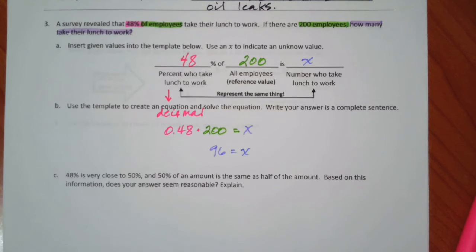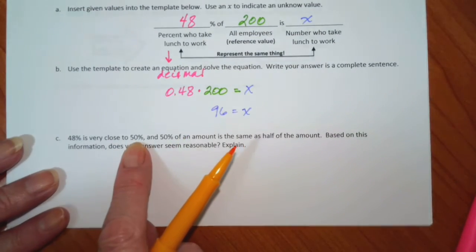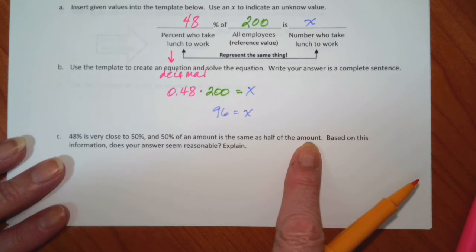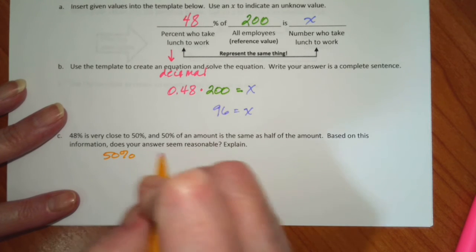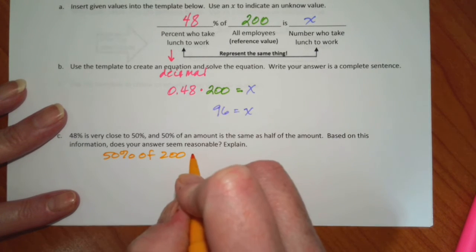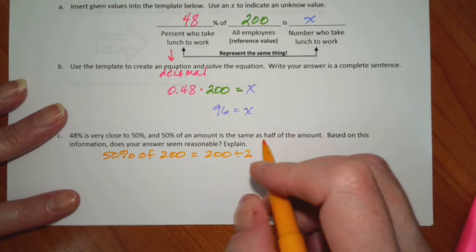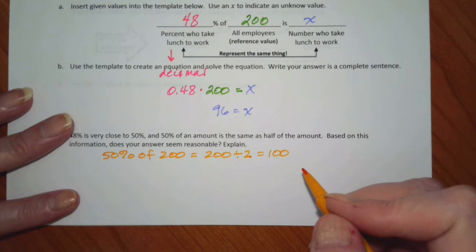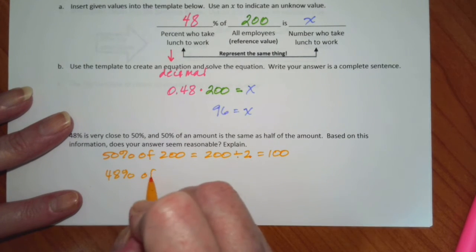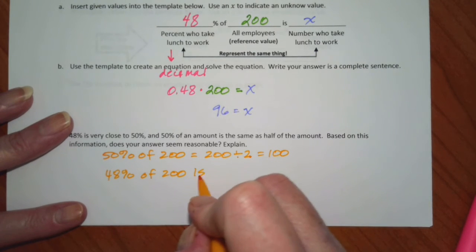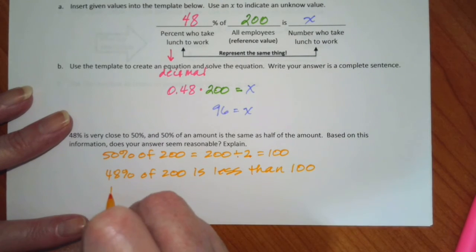And here's where the benchmark comes in handy. On the benchmark, 48 is a little bit less than 50, and 50 is about half. So let's see if this is reasonable. Well, 50% of 200 is 200 divided by 2, which is 100. So 48% of 200 is less than 100, so it is reasonable.